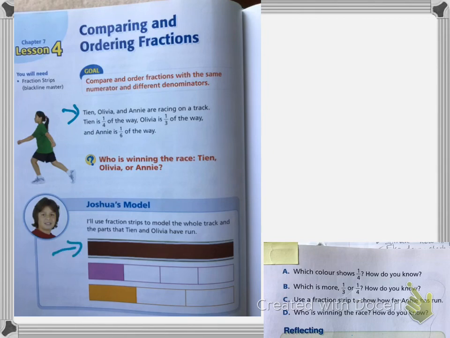So right here is the whole track. This is one track, one whole. All the parts are filled in. Now for Tien, he has done this one. Tien is 1/4, so that means there are 4 possible sections, and she has run 1 out of 4 sections.